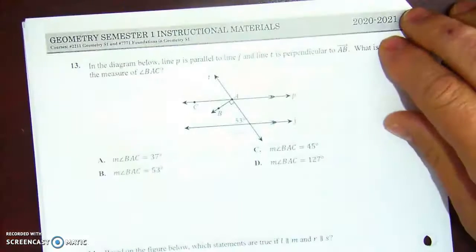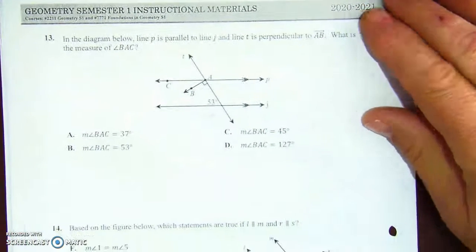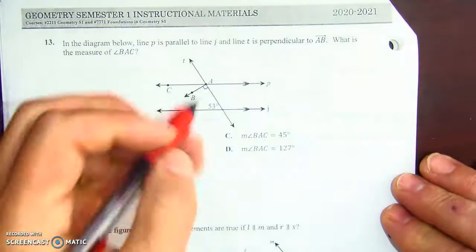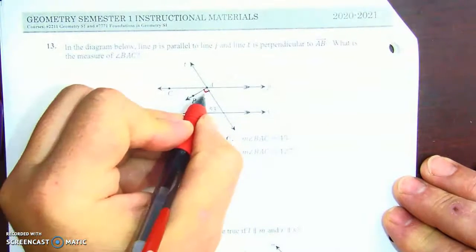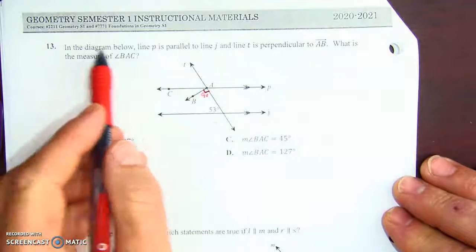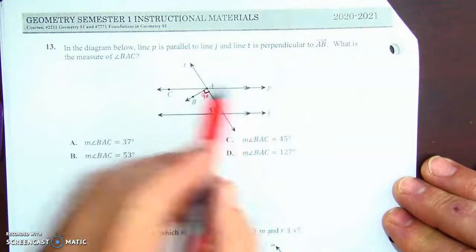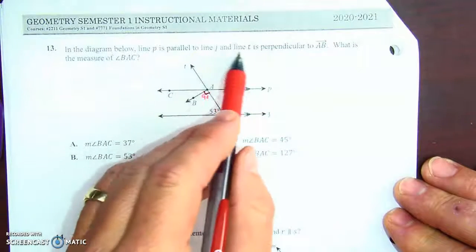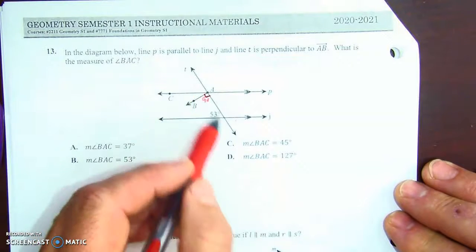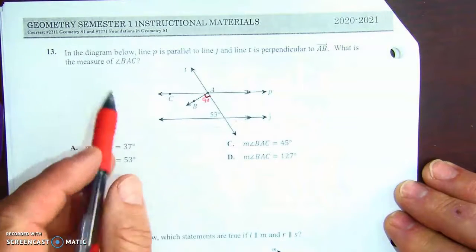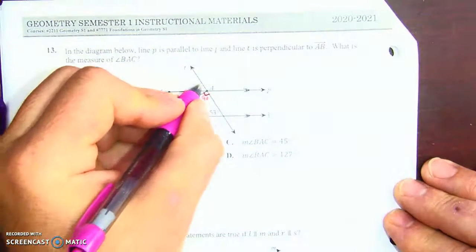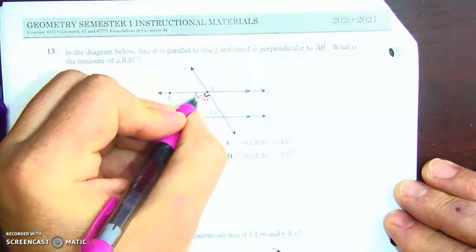Let's go ahead and go to question number 13. I would recommend on this one putting a lot of information in here. Here's a key thing that we know: this thing right here means that this is 90 degrees. Okay? So it says in the diagram below, line P is parallel to line J, and T is perpendicular, which is this one right here, perpendicular to AB. What is the measure of BAC? So BAC is this angle right here.